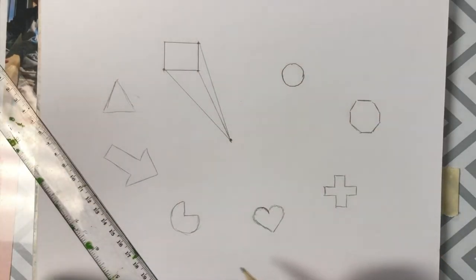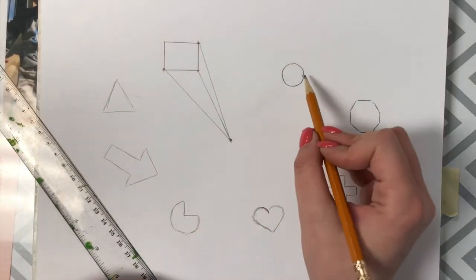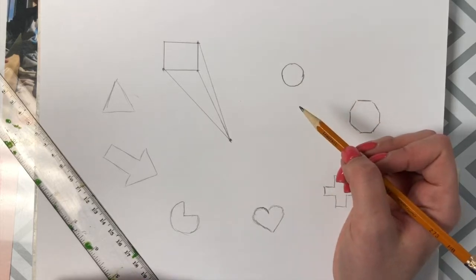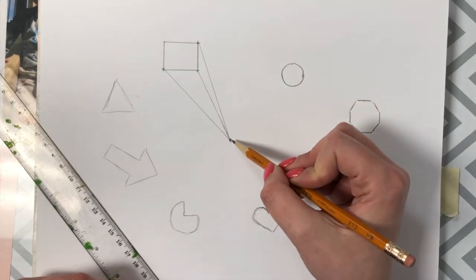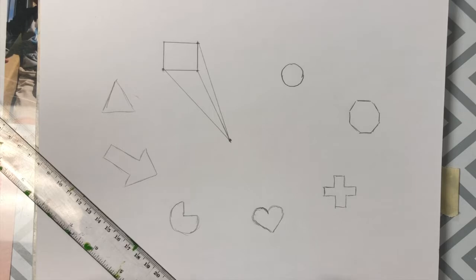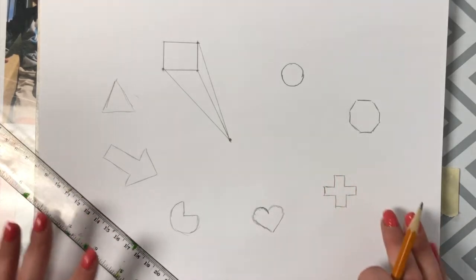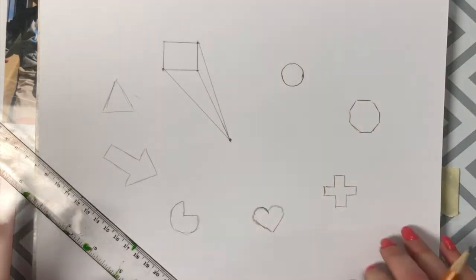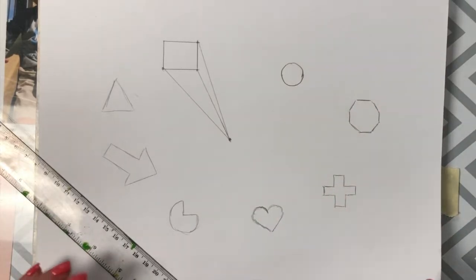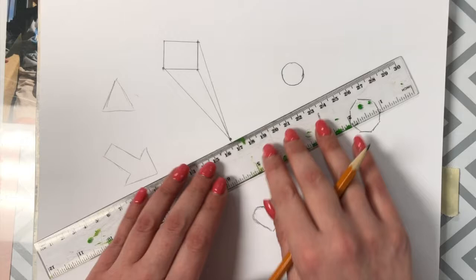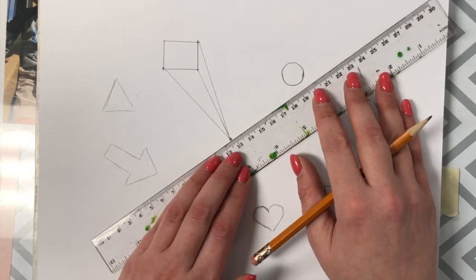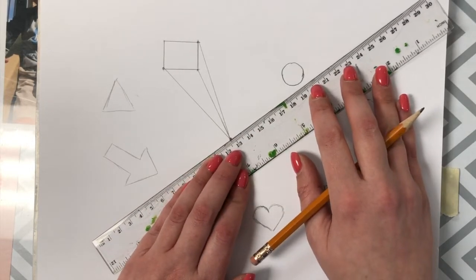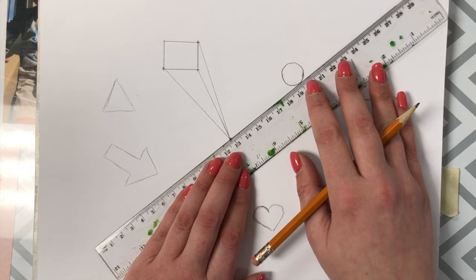Now let's look at how to do a circle. Now, when you're working with a shape that is curved, or that even just has some curves, it doesn't fully have to be curved, you're going to line up your ruler to your vanishing point, and then move your ruler up until you hit your shape, making sure that you're still touching your vanishing point.